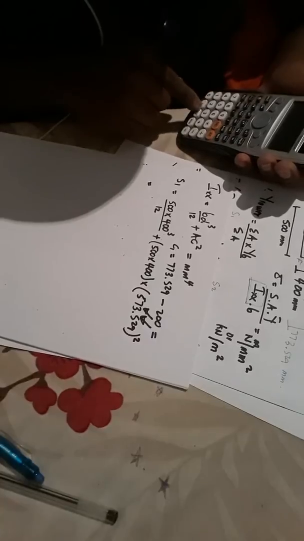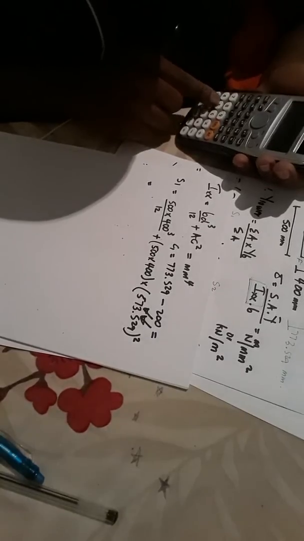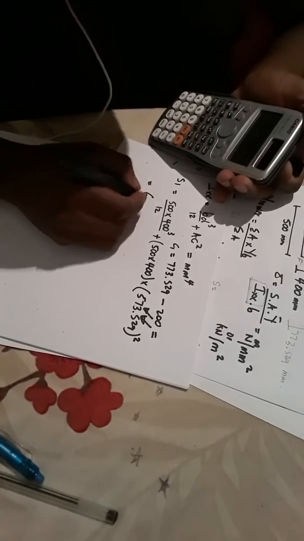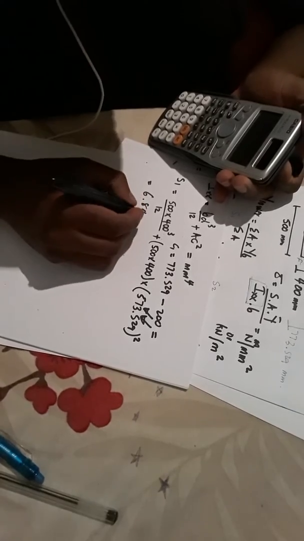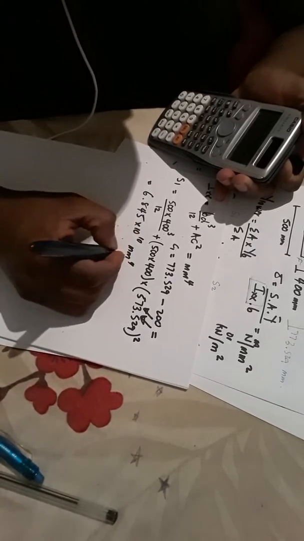And then you get your answer. So 500 times 400 cubed over 12 plus 500 times 400 times 573.529 squared, we get 6.845 times 10 to the power 10 millimeters to the power of 4. And then calculate Ixx for shape 2.